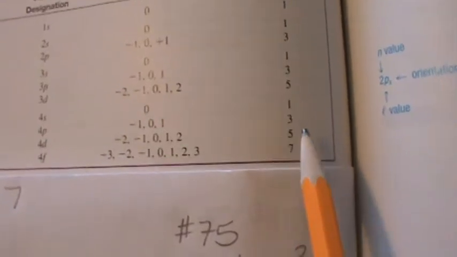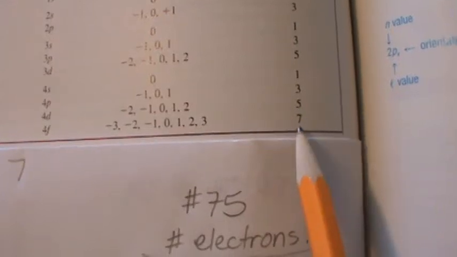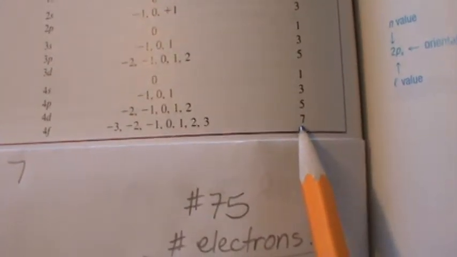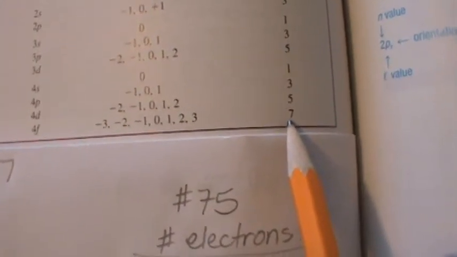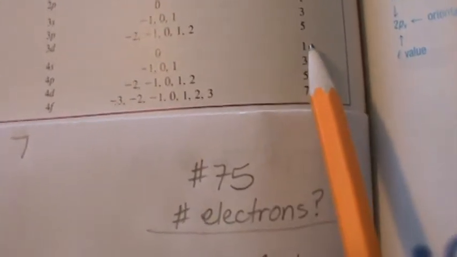And for each one of those, we have 1 4s, 3 4p orbitals, 5 4d orbitals, and 7 4f orbitals. So for n is equal to 4, we add these all up, and we get 16 orbitals.